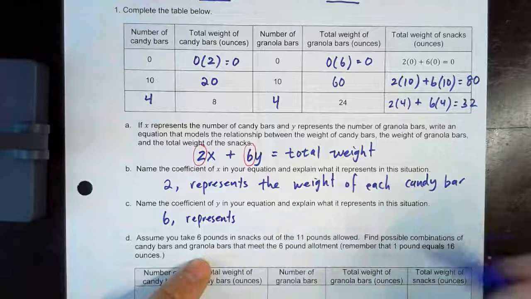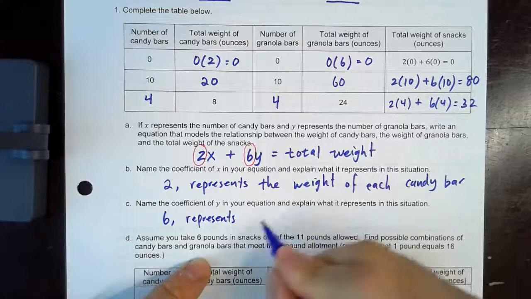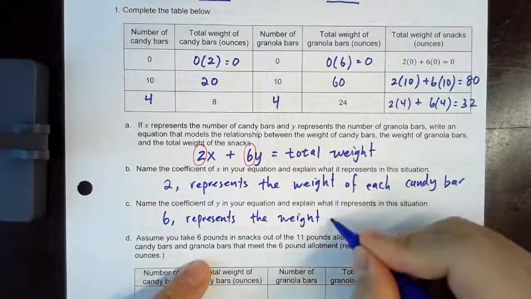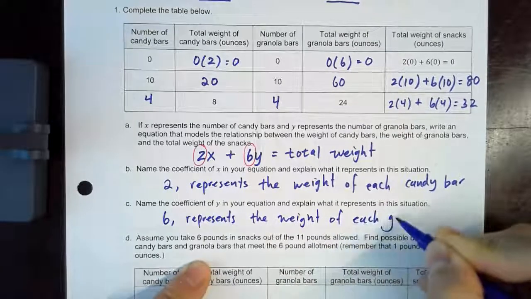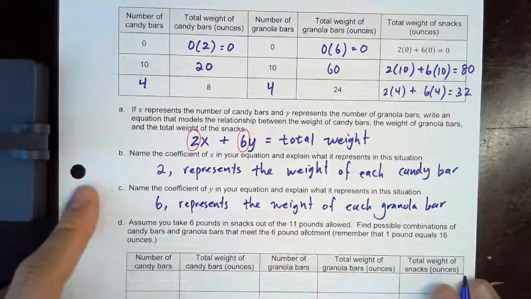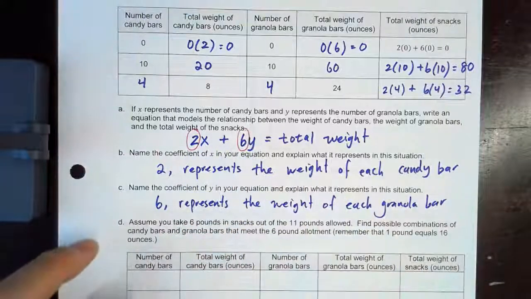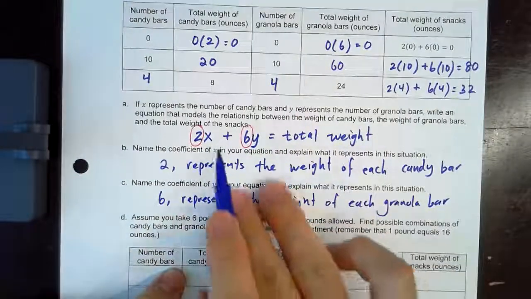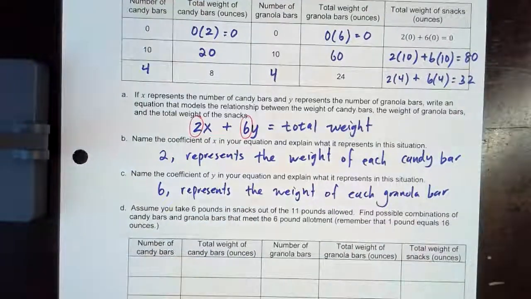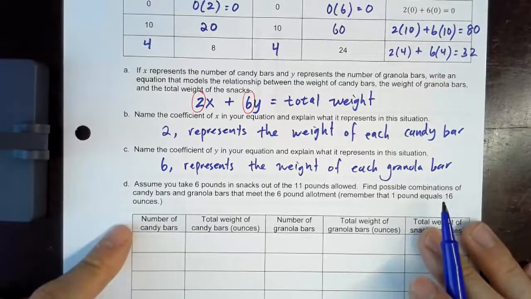Now, we could do this with many other examples. You can see how items at the store would have costs, and you can use the same kind of standard form understanding to create an equation there. Okay. You can also start to notice that there is a trade-off, right? There's a certain amount of candy bars that weigh the same amount as a granola bar, and there's a trade-off between the two.